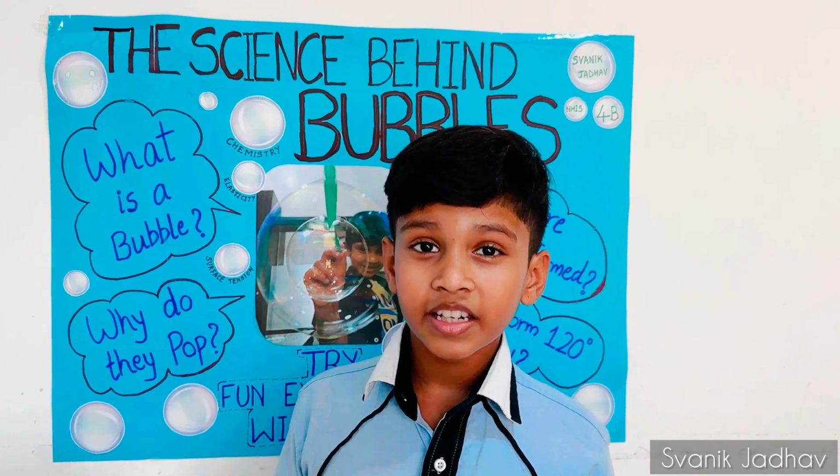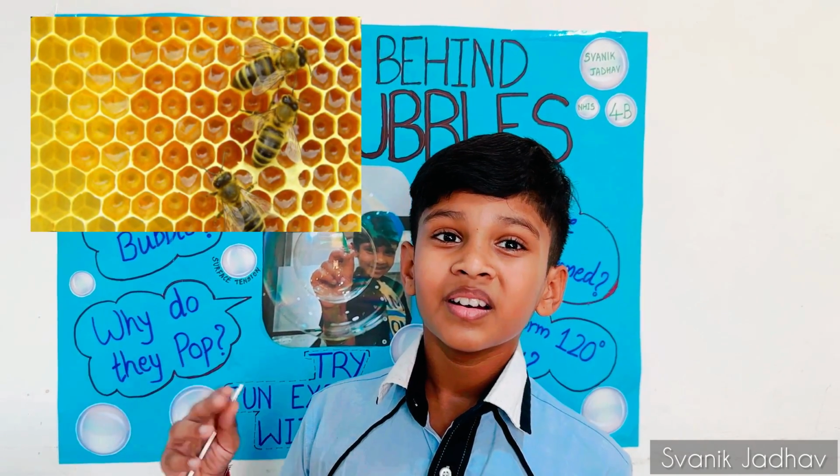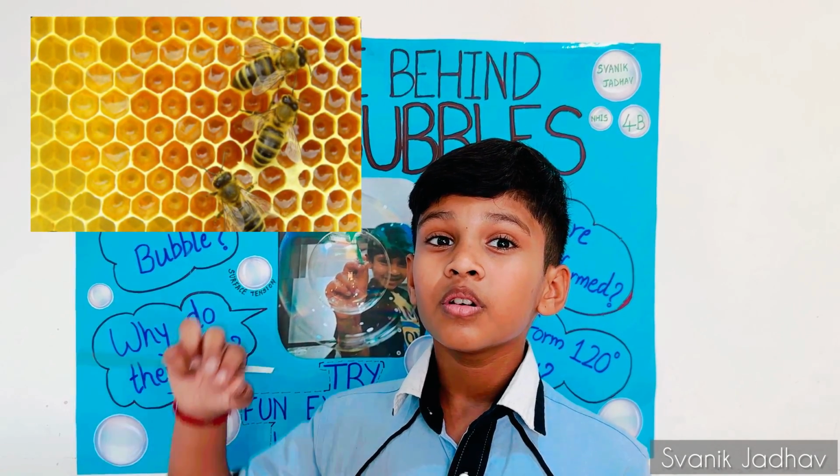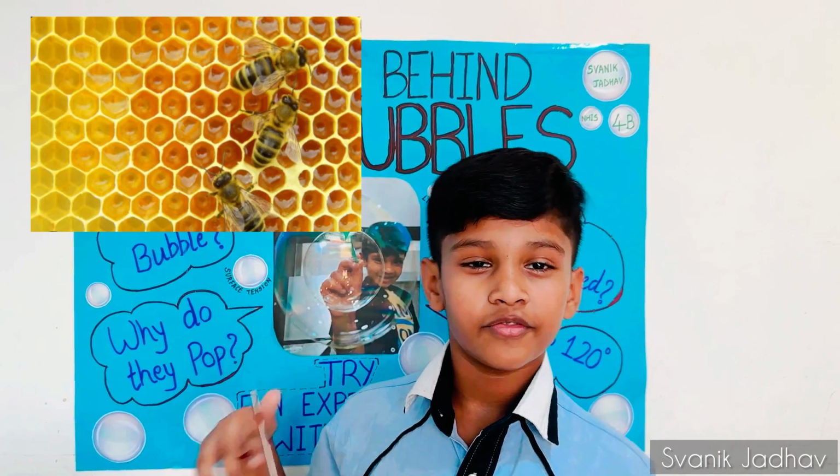So when you join 7 bubbles together, the middle bubble becomes a hexagon. And similarly, when you join 6 bubbles together, the middle bubble becomes a pentagon. So honeybees use the same format to build each block of their beehive.